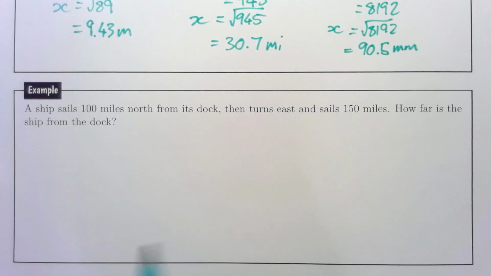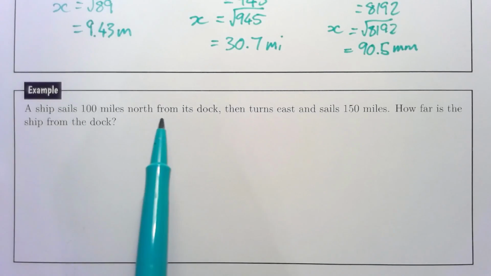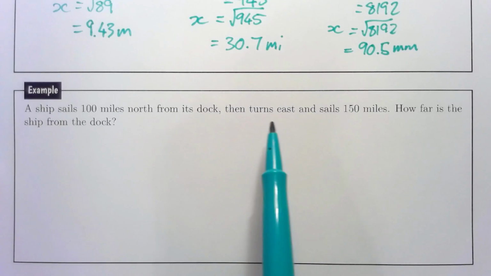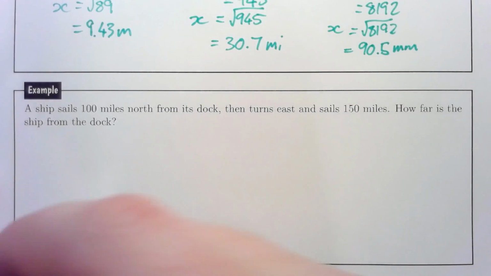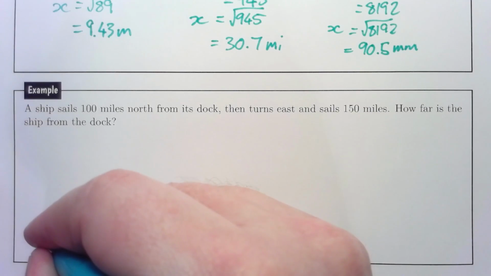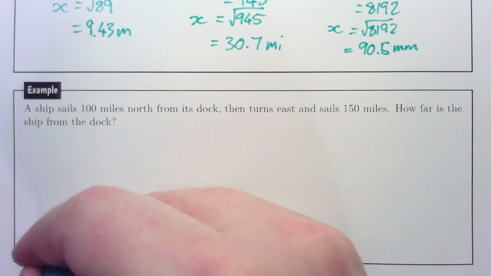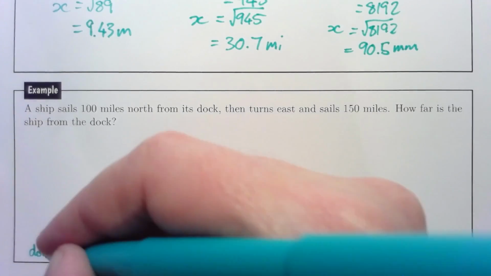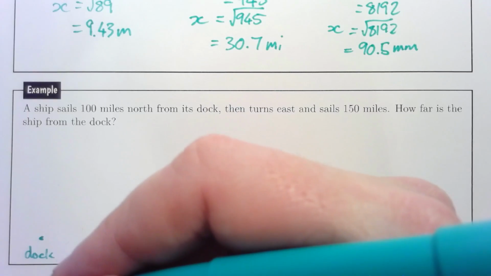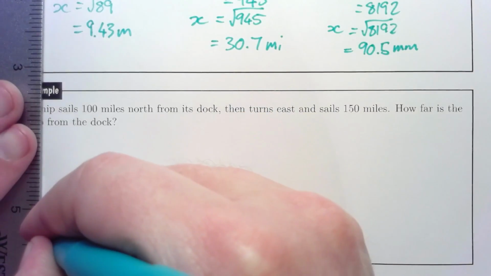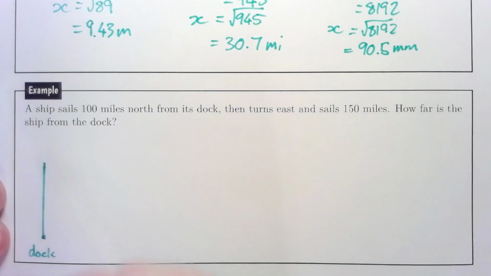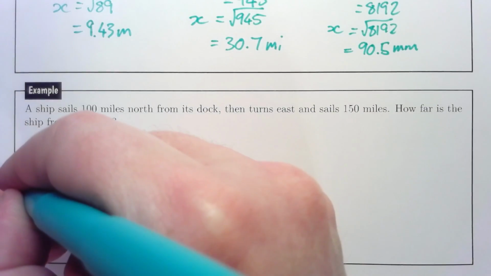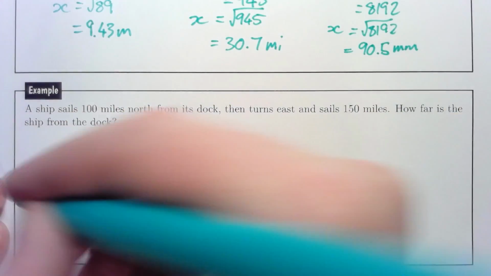So this tells us that a ship sails 100 miles north from its dock and then turns east and sails 150 miles. So if we imagine that, we have our starting point here as our dock, and the ship sails north. So let's say it sails here, and that is said to be 100 miles.